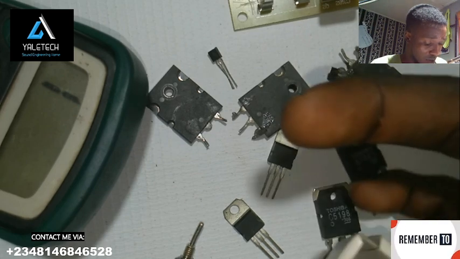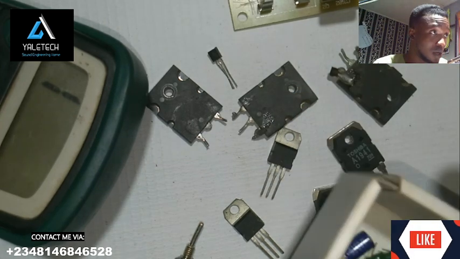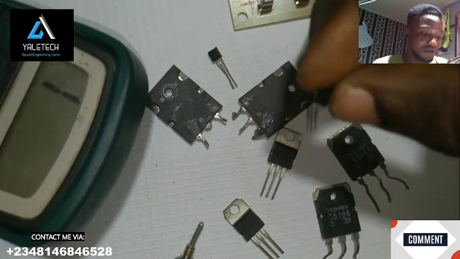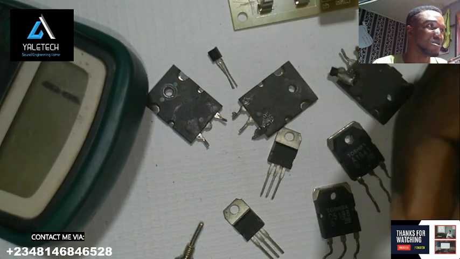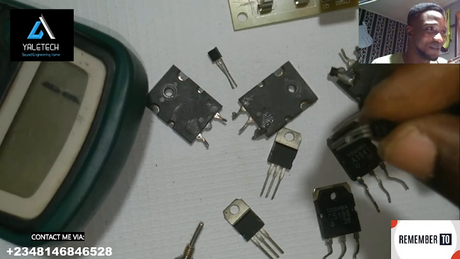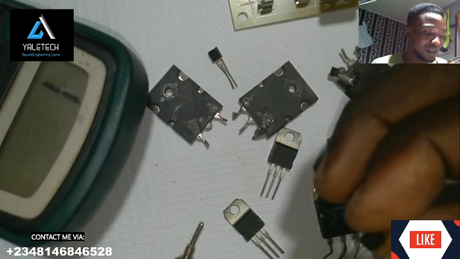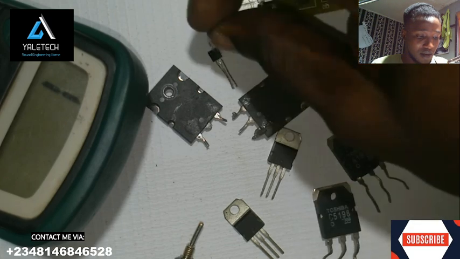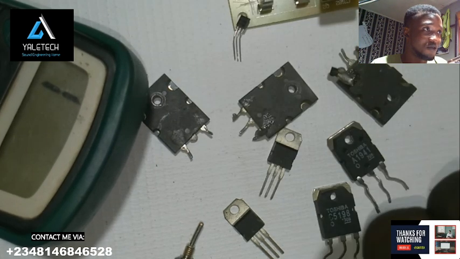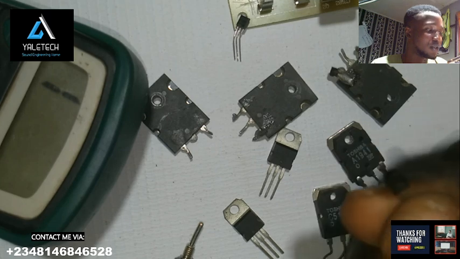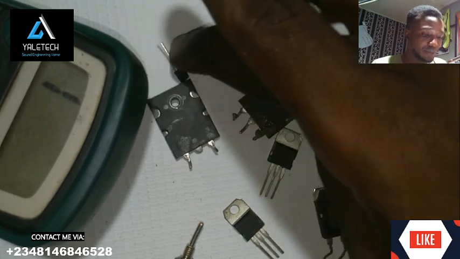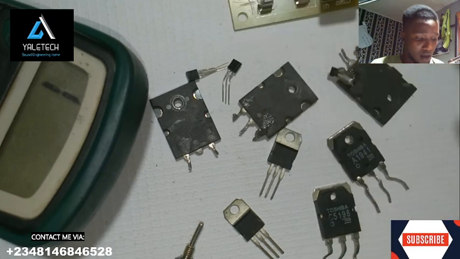I should be able to have... No, this is still... Let me see. Okay, I have C1815. Sorry, my camera may not be able to pick up this. Just pardon me for now. Very soon we'll break. So this is C1815. I have 2N3904 here with me. So you're able to see all of them. We'll test them together and we'll look at it.